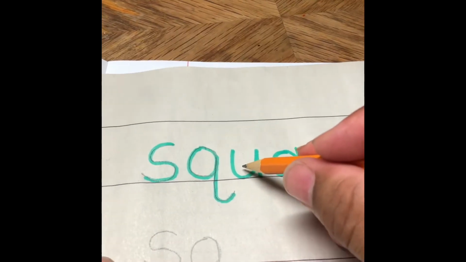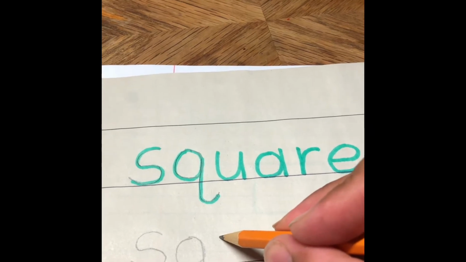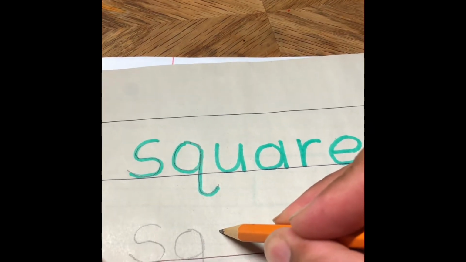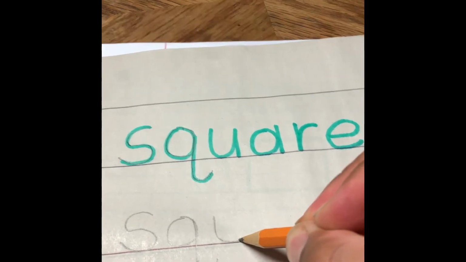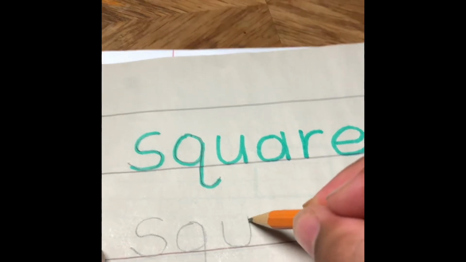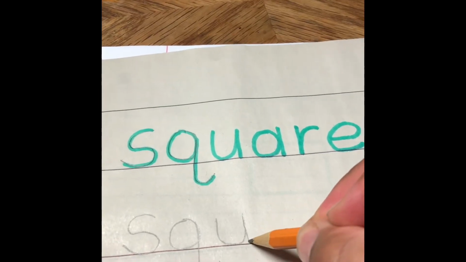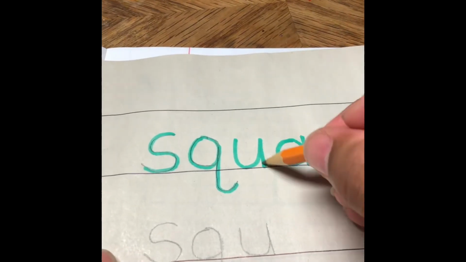Next letter is a U. So a U starts at the top. We start literally at the top, and then we're going to go down and curve and go all the way up until both sides meet, and then we're going to take an extra line down till it stops on the line. So that's a U.